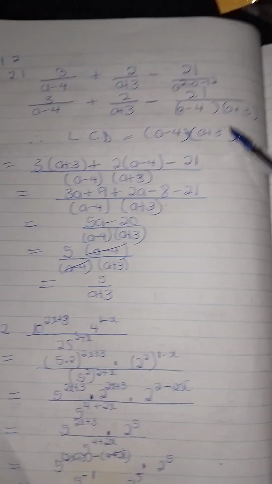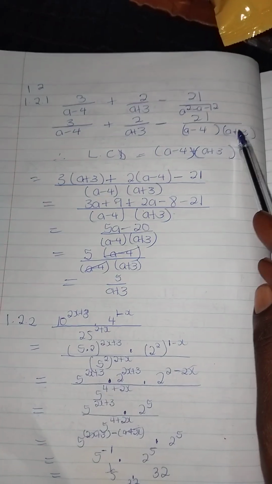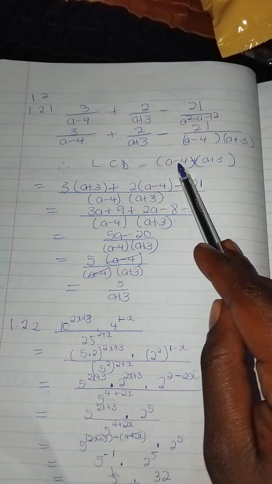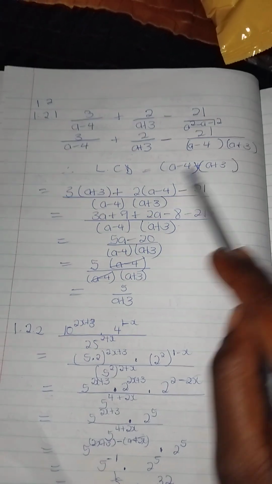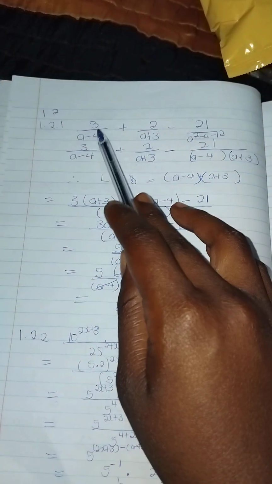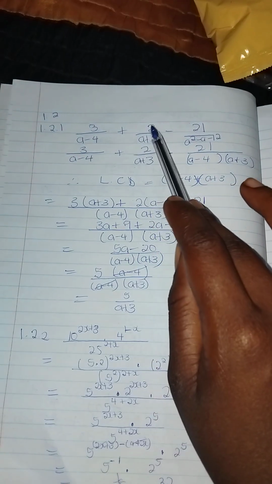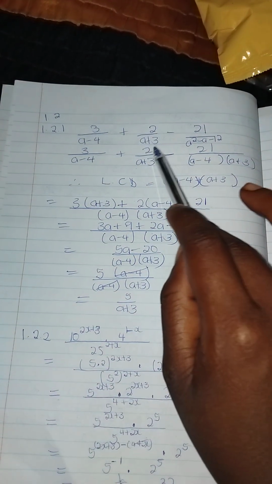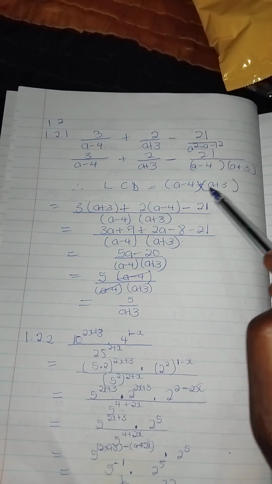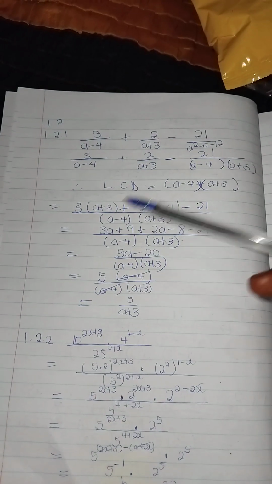So basically you do the same thing here. You factorize this one. Then I did say you look at the least common denominator, which is a minus 4 times a plus 3. You put them there. You know that a minus 4 is going to cancel here, so 3 is multiplied by a plus 3. And you know that a plus 3 is going to cancel that one, so you multiply by a minus 4. Here the 21 stays minus 21.